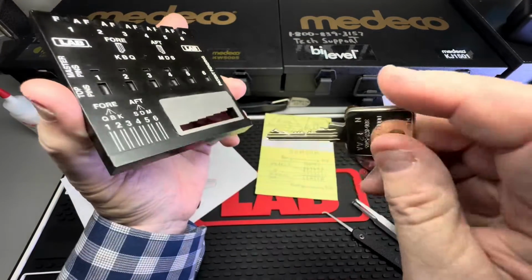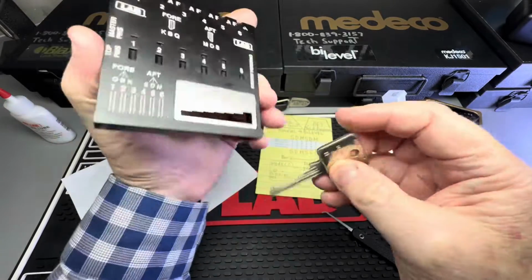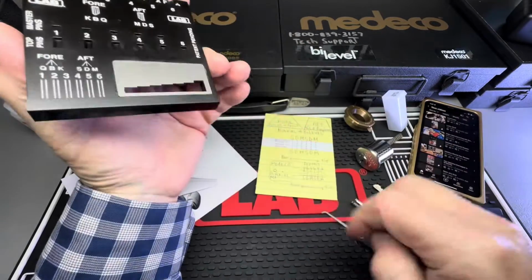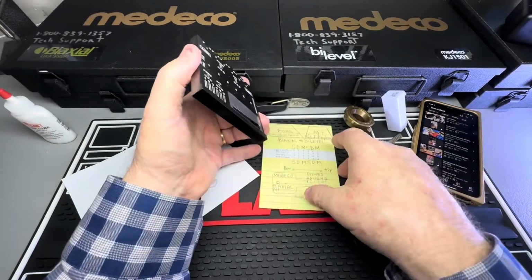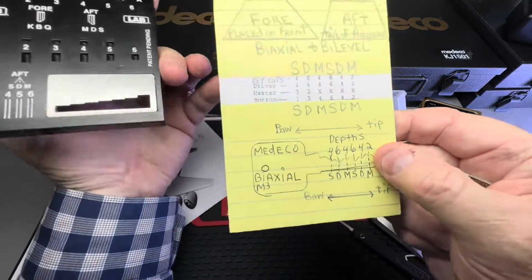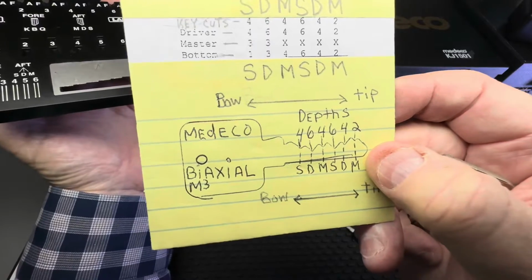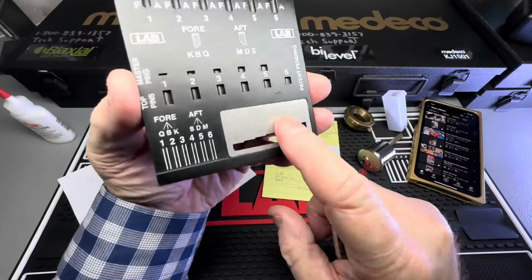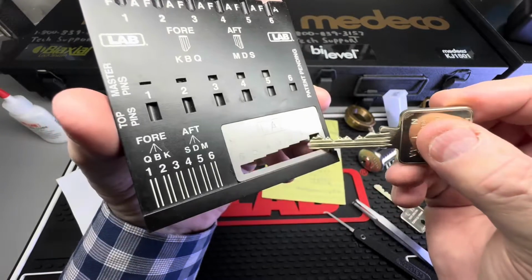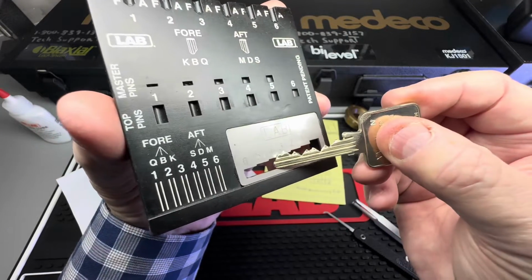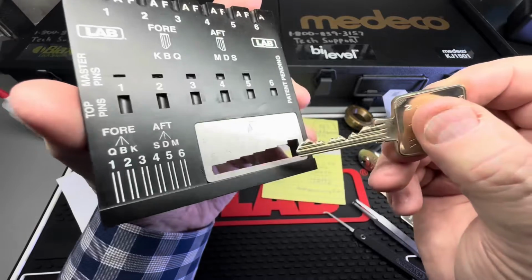I have a key. So the first cut towards the bow should be a number 4. Our cuts on this key should be 4, 6, 4, 6, 4, 2. On this lab decoder, you have the same type of setup, a nice step setup to check the depths.